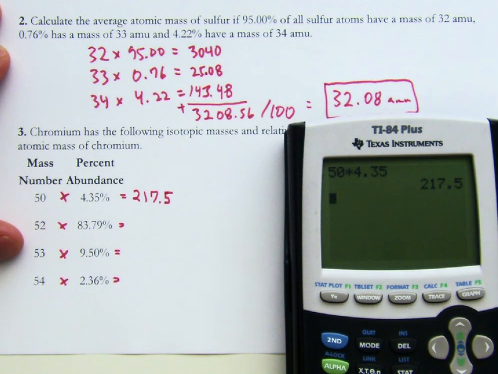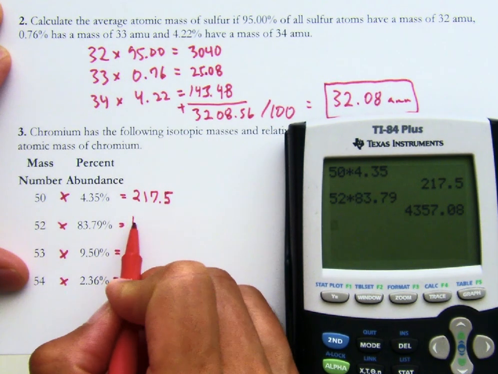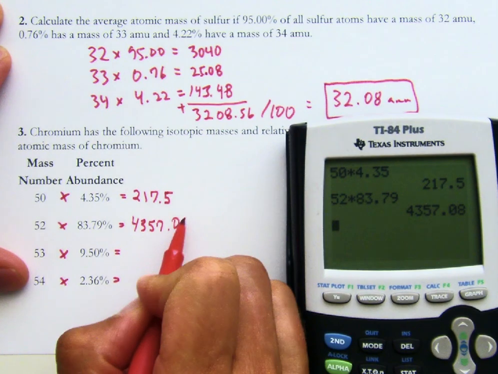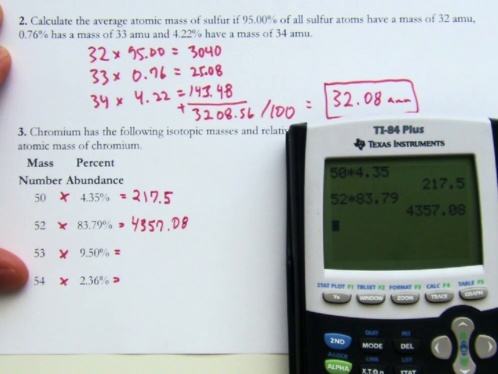We have 52 times 83.79. That's 4357.08. We have 53 times 9.5.